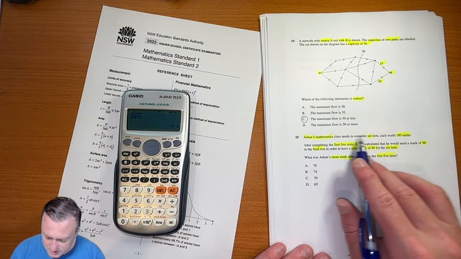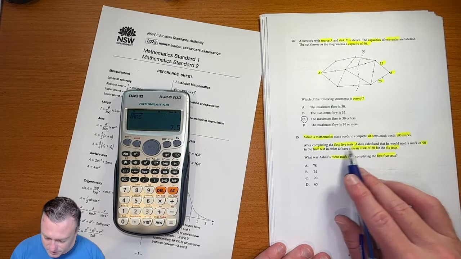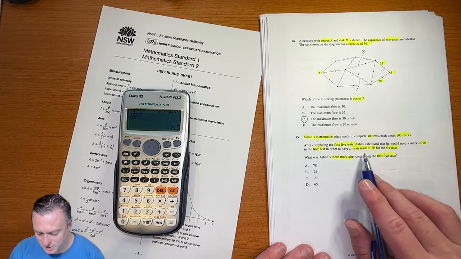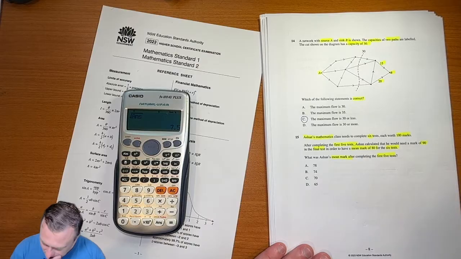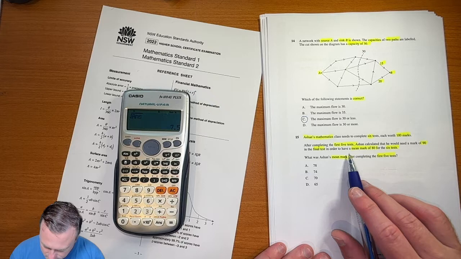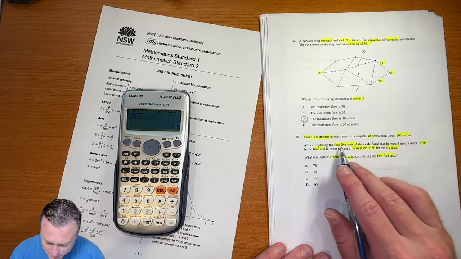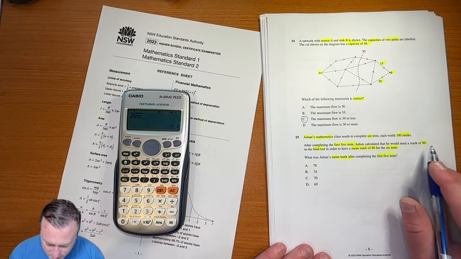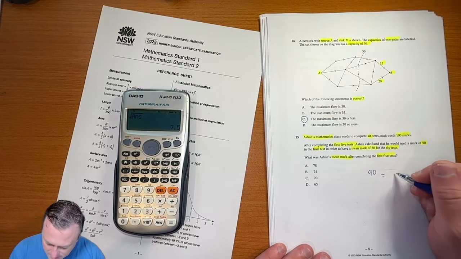Ashan's mathematics class completes 6 tests, each worth 100 marks. After completing the first 5 tests, he calculated that he needed a mark of 90 on the final test in order to have a mean of 80 for the 6 tests. What is Ashan's mean mark for the first 5 tests? So he's done 6 tests, each worth 100. After completing the first 5, he's calculated that he would need a mark of 90 in the final test in order to have a mean mark of 80.